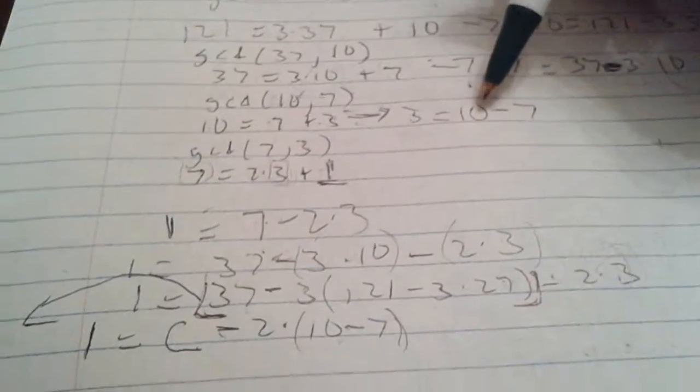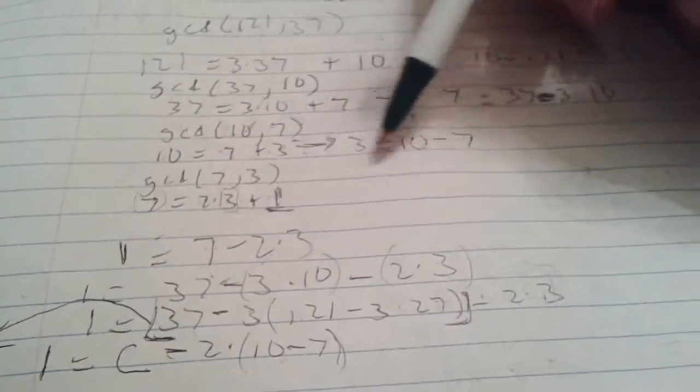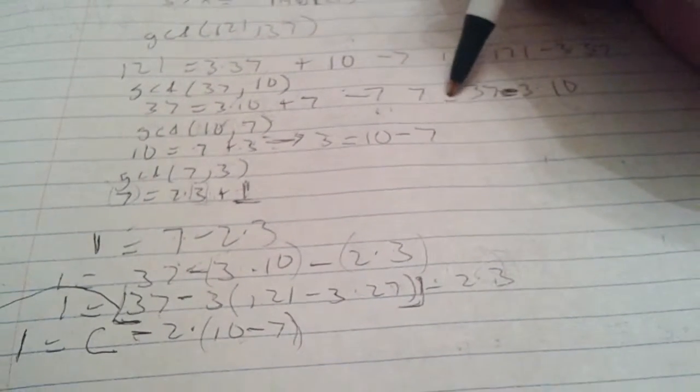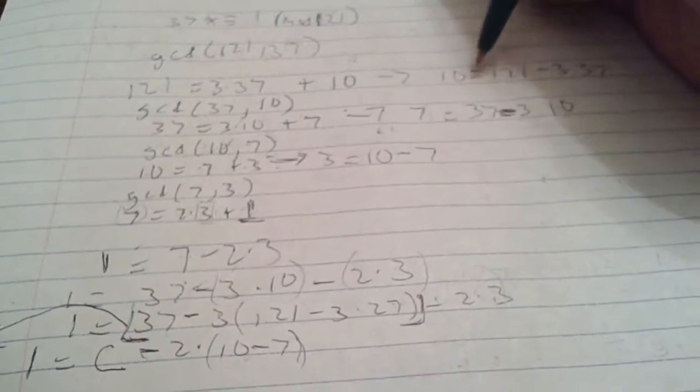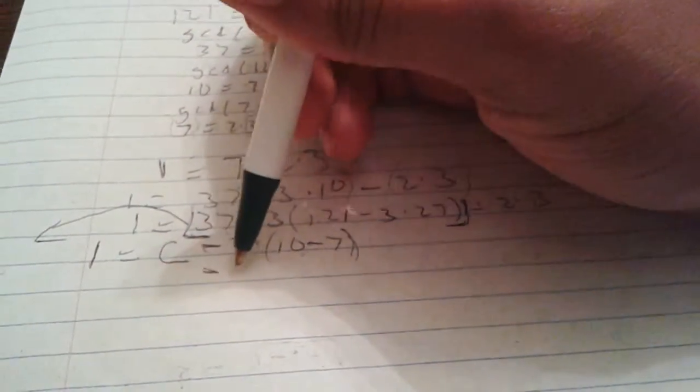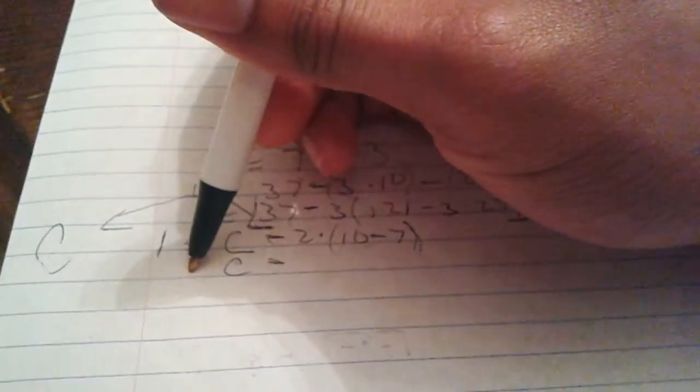Now I want to substitute the 10, and I want to substitute the 7. Luckily, we already substituted the 7, and we already substituted the 10. Makes things very easy for us. So now, minus, we'll see. Let's just write it all out.